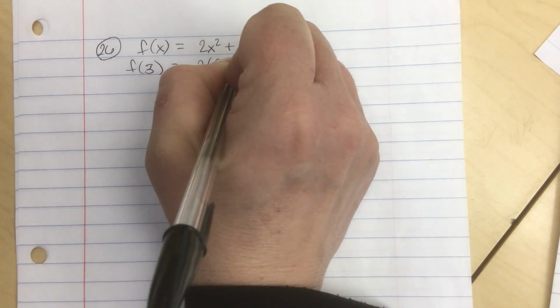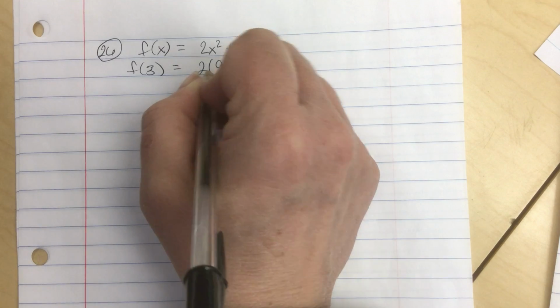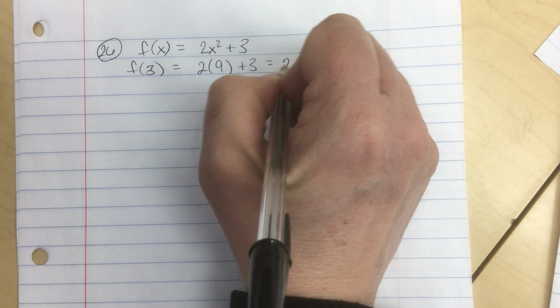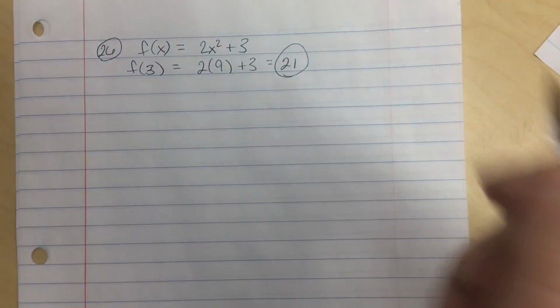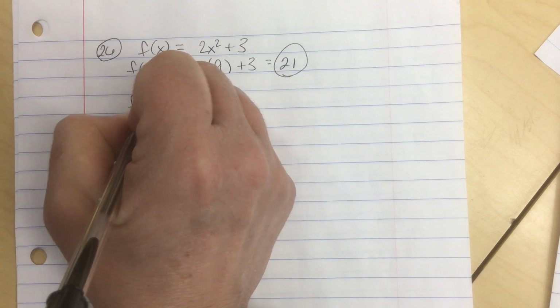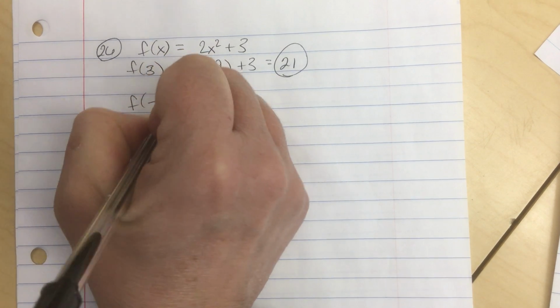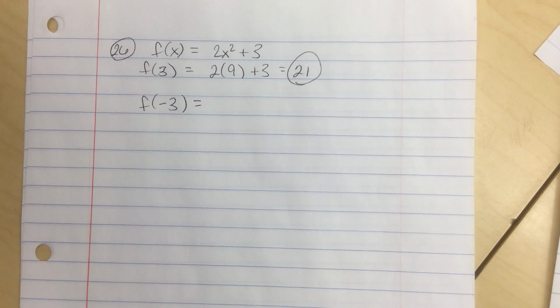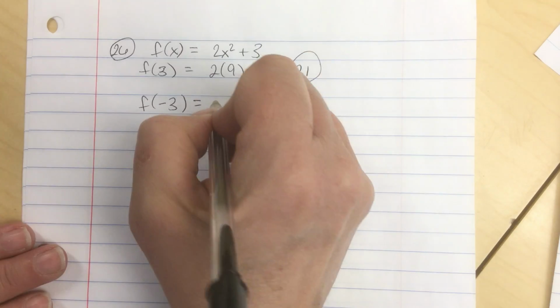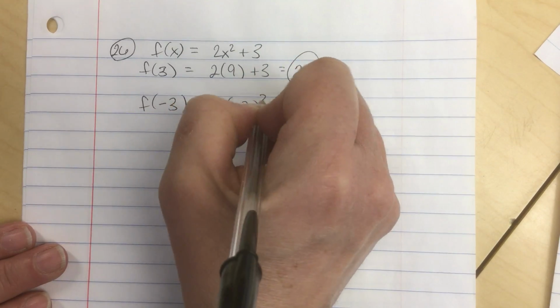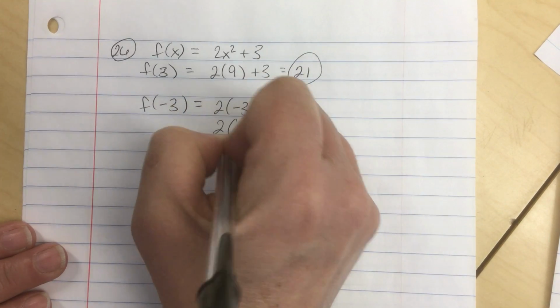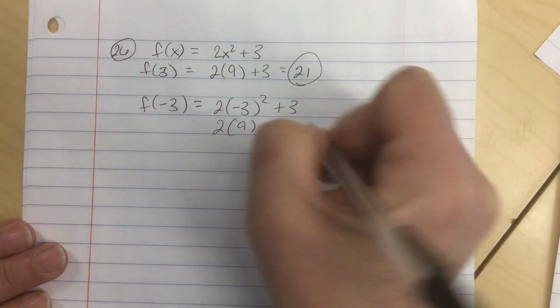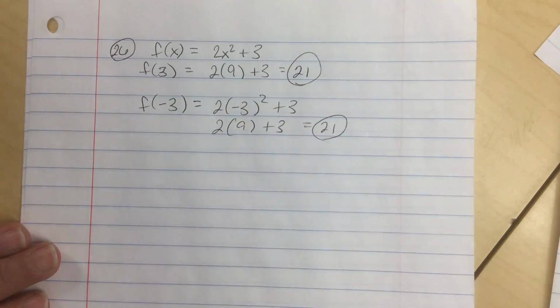So 2 times 9 plus 3, 18 plus 3 would be 21. What if I say f of negative 3? Is that going to be the same answer or a different answer? It's going to be the same, because if I take negative 3 and square it, I still get a positive 9 times 2 plus 3, so I get 21.